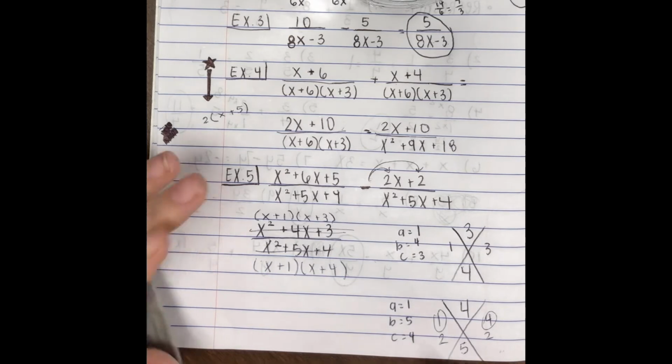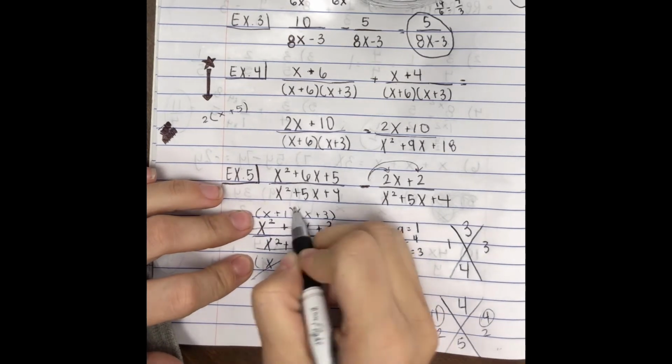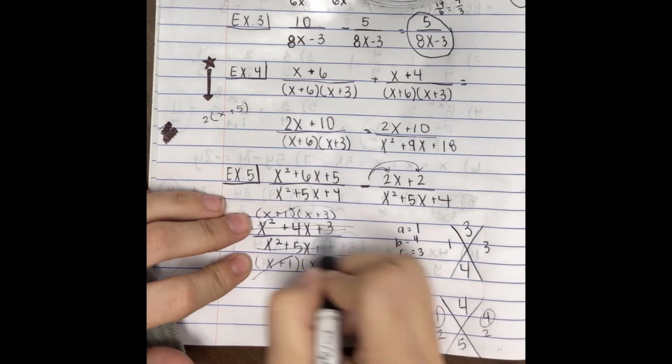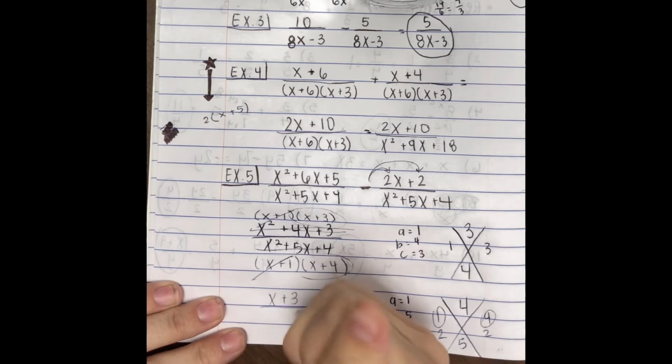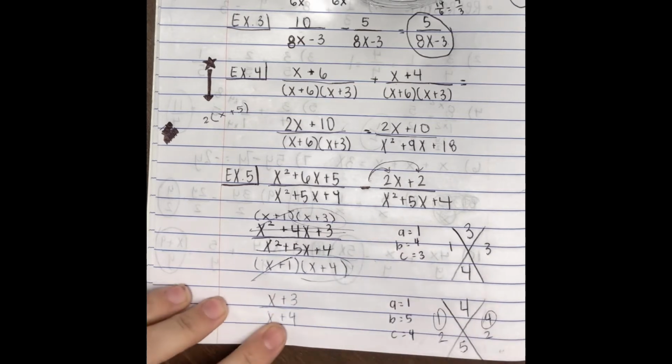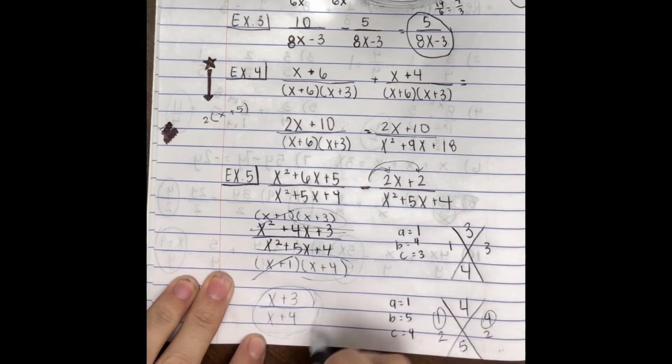So I do have a common factor that would cancel out here, and it's the x plus 1 on the top and the bottom. So that leaves me an x plus 3 on top and an x plus 4 on the bottom. And my pen's running out of ink. Hopefully y'all can see that. So x plus 3 over x plus 4.